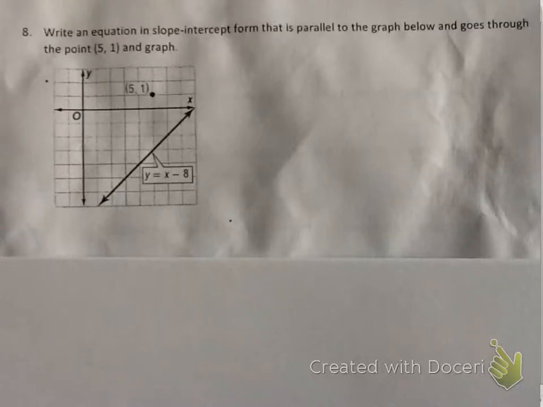Alright, in this video we're going to write an equation in slope-intercept form that is parallel to the graph below and goes through the point (5, 1), and then we're going to graph it. The first thing I need to know is, since I've got to put it in point-slope or slope-intercept form, I need a slope and a point of some kind.